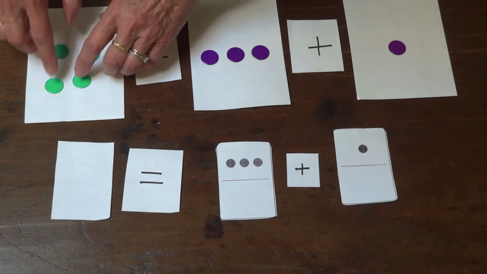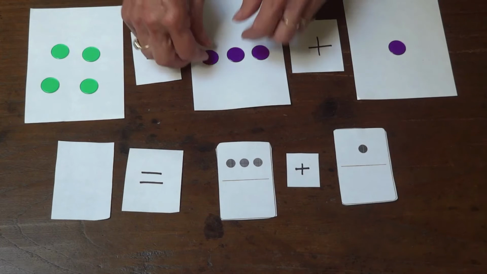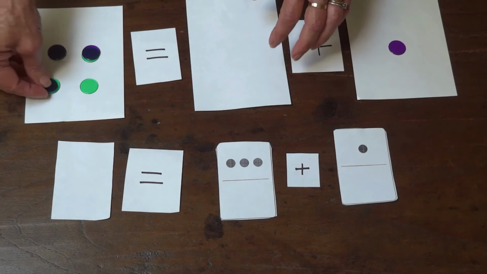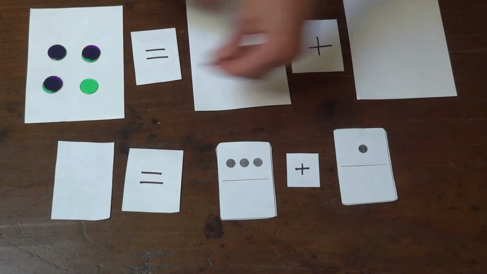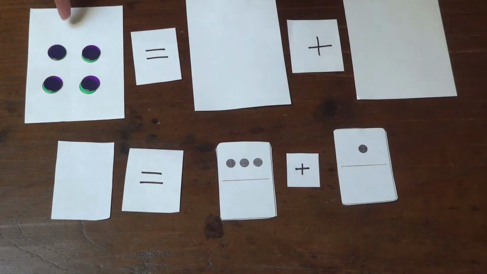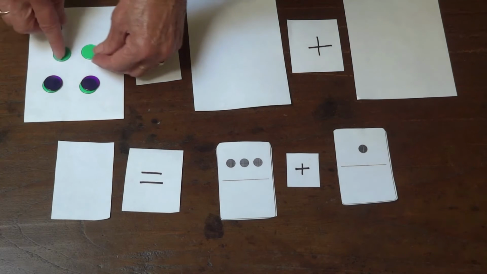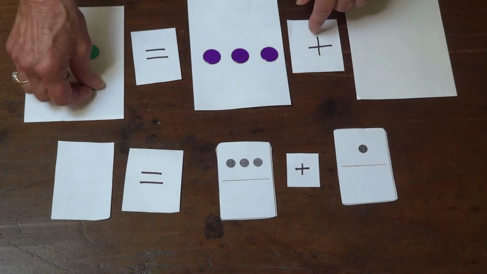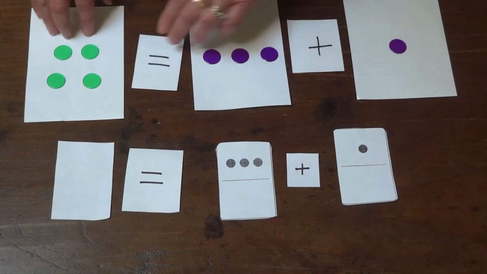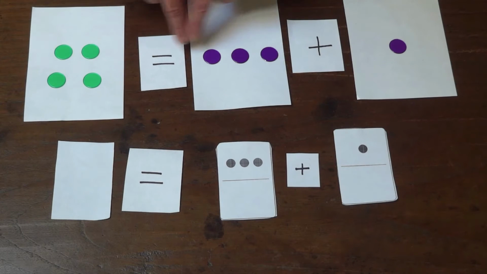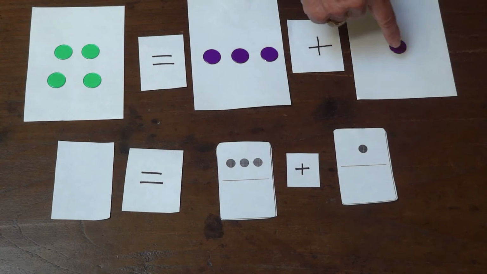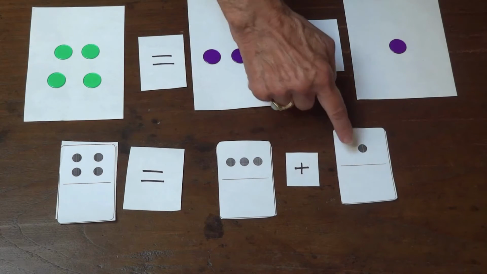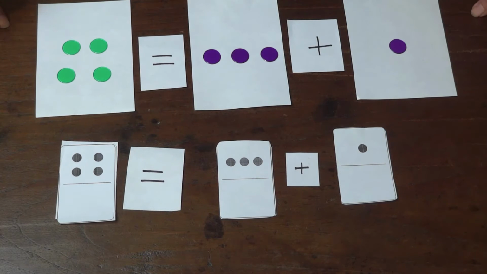I want to make sure that my answer is correct. I'm going to put these circles on top of the 4 to make sure I have enough to cover each number, each circle, and we do. So I can be secure in saying 3 plus 1 equals 4, or 4 equals 3 plus 1. Let's set this down here. 4 equals 3 plus 1. What do you notice? What do you wonder about?